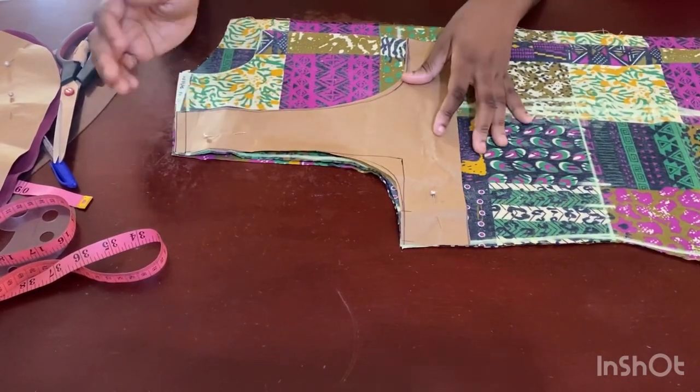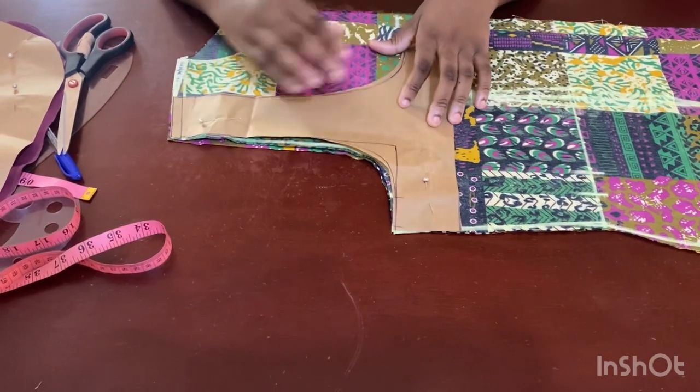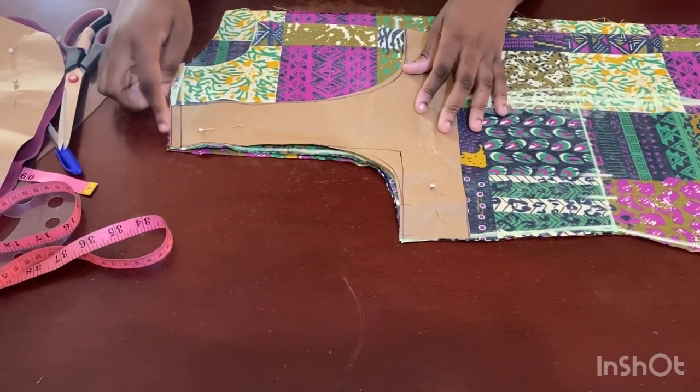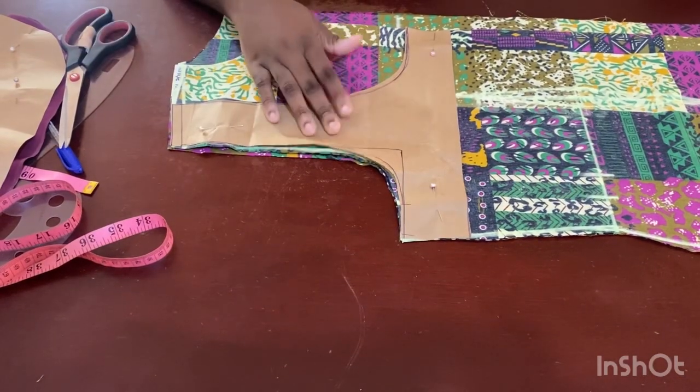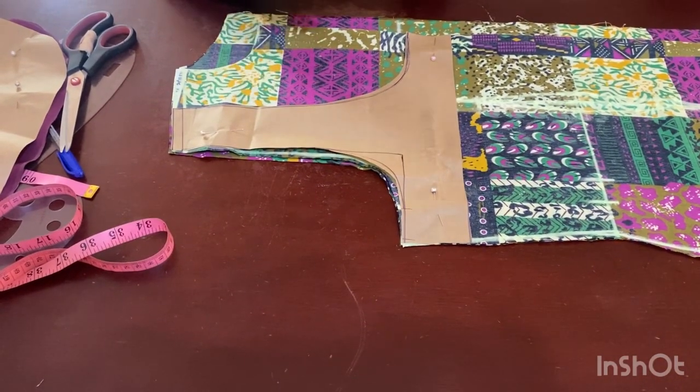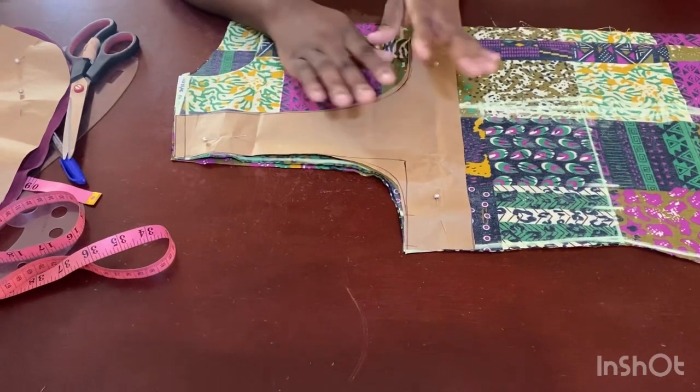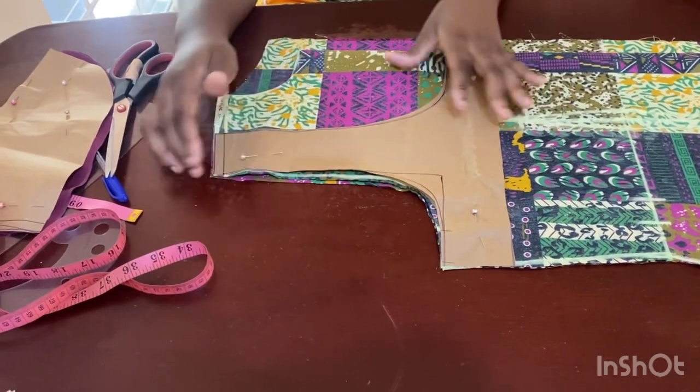If you want, once you finish tracing out your bodice and cutting out everything, just get your paper and then just rule the line by the sides, you understand? That way you don't have to go to your paper and trace it separately and maybe make a mistake with the measurements. You can just take your full paper, spread it out, and then trace it out.